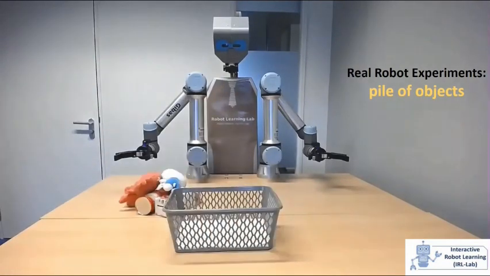Despite the challenges posed by obscured views, the robot successfully grasped objects from the pile and dropped them into the basket. This experiment showed that GraspCaps does not rely on pre-segmented point clouds and can handle complex scenarios with multiple objects and occlusions.